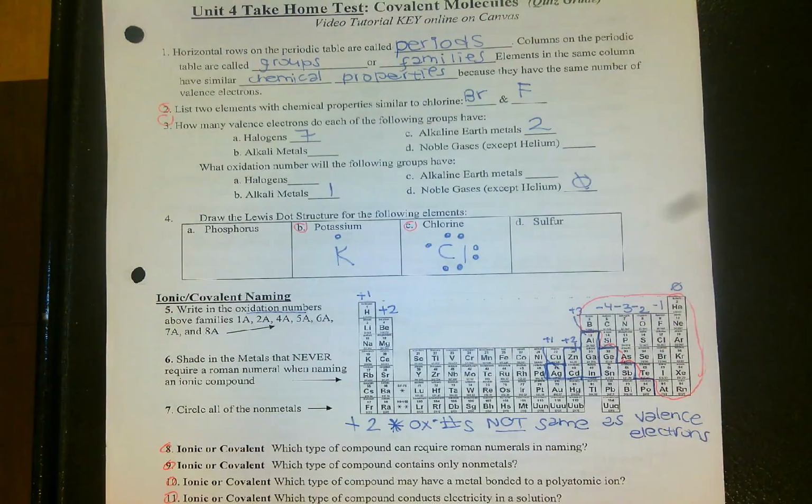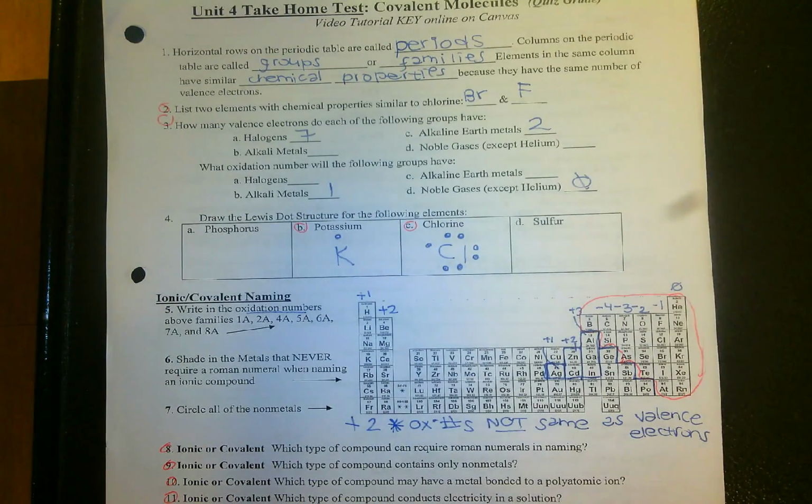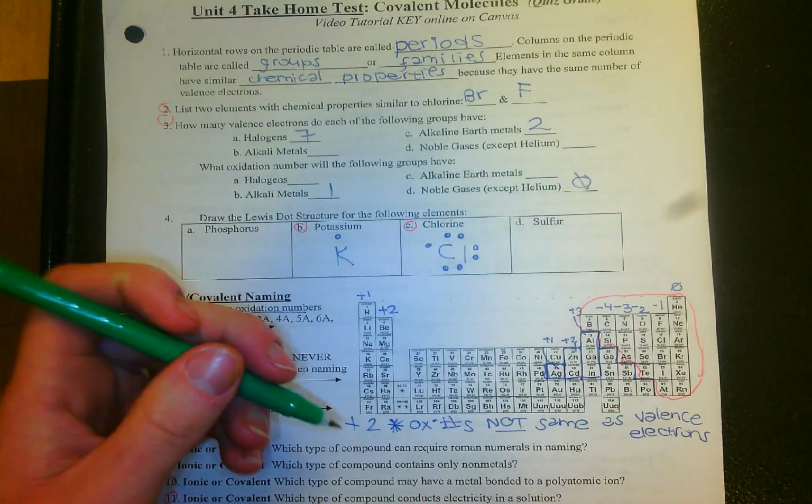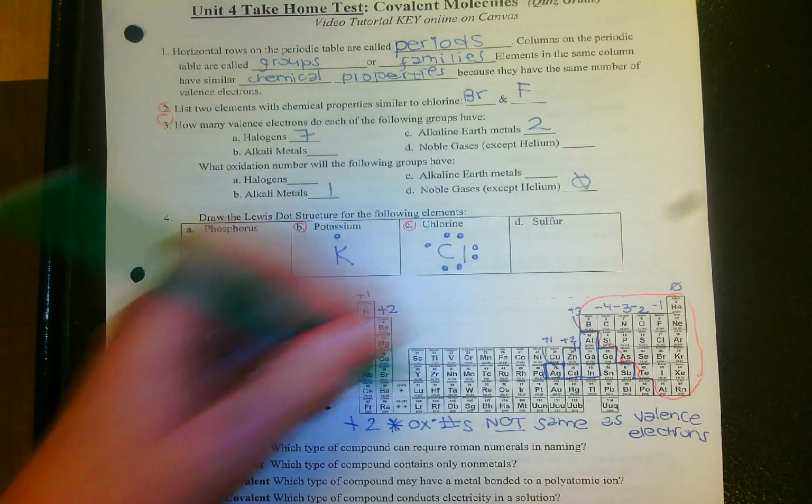The other thing I'm going to do is also shade in the area that is transition metal, and I would recommend this because remember our transition metals are the things that do need Roman numerals.